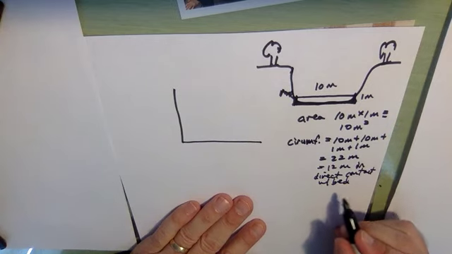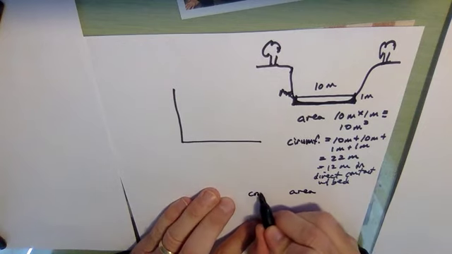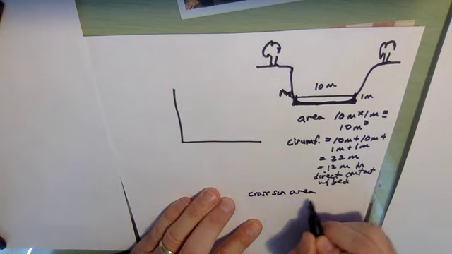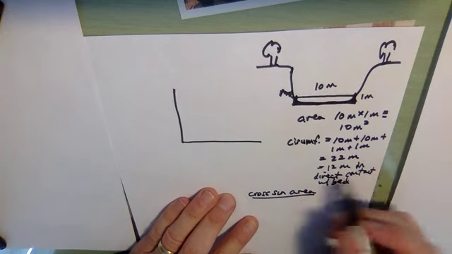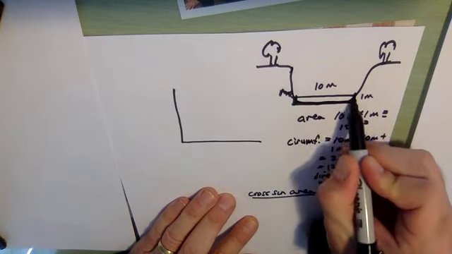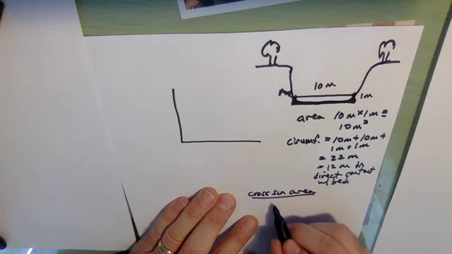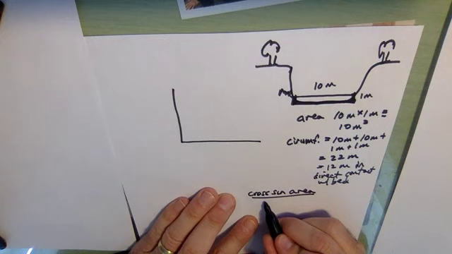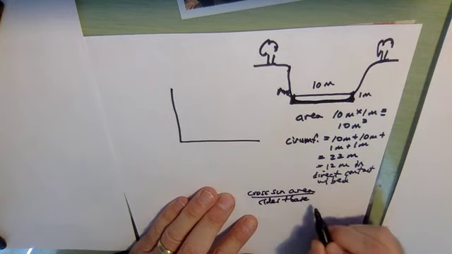So we can look at the ratio of the cross-sectional area to the portion of the water that's in contact with the bed, and that would be the sides plus the base, right?